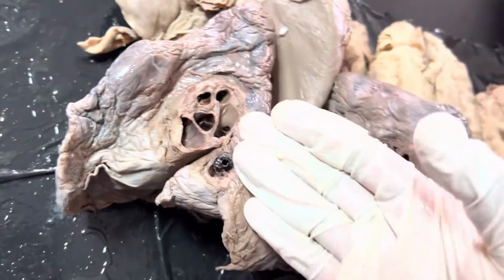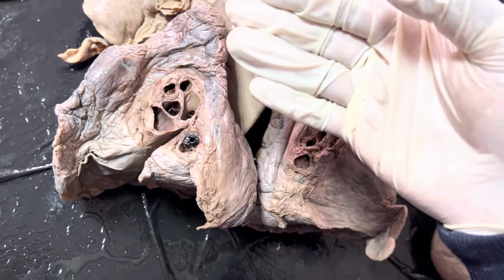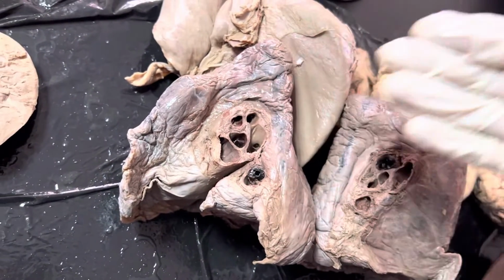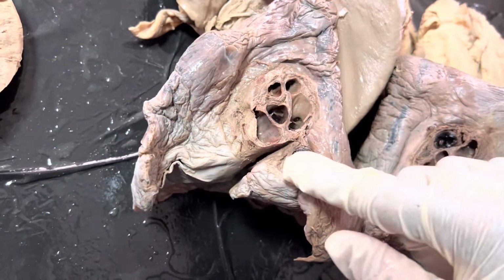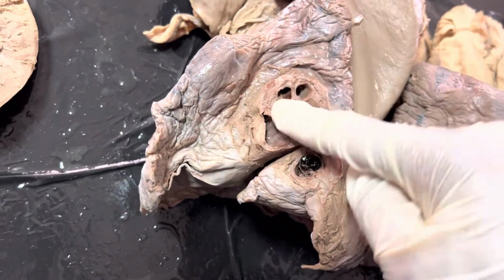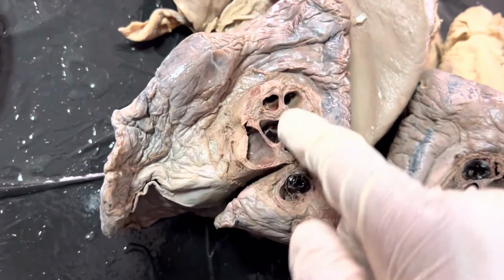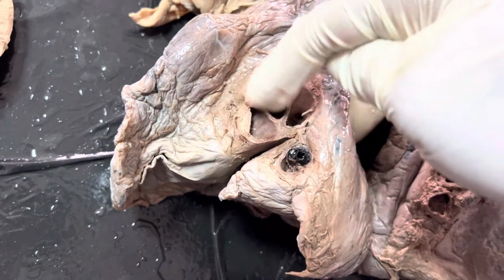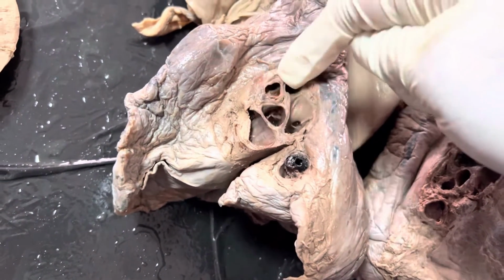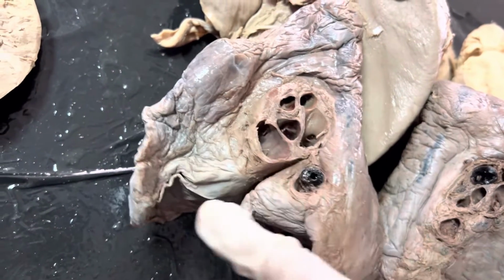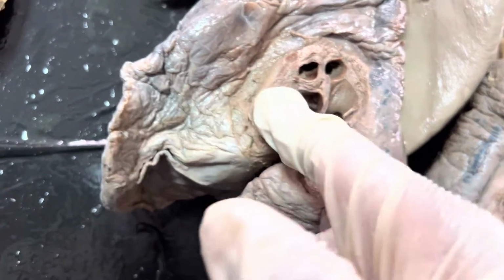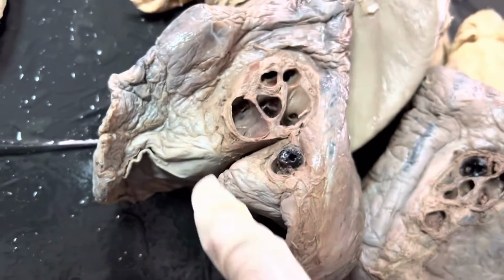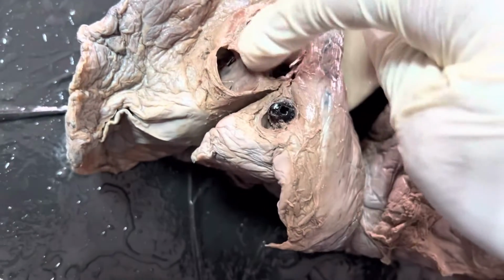And then looking at the right lung from the mediastinal surface. So this is the main bronchus, and then these are the pulmonary arteries, and this is a pulmonary vein. And you can appreciate that this is a pulmonary vein because the walls are quite collapsed, very flaccid. So there's a pulmonary vein, and these are pulmonary arteries.